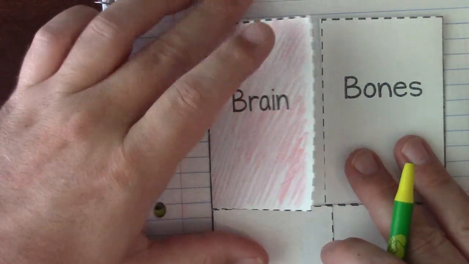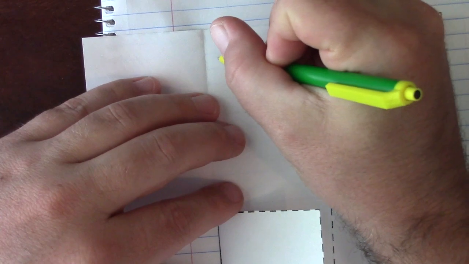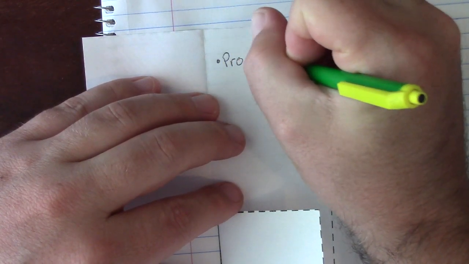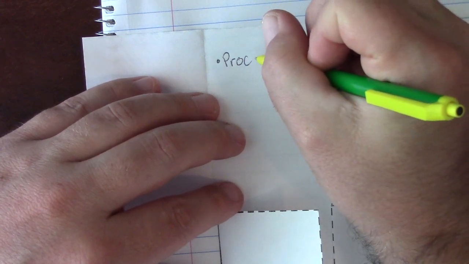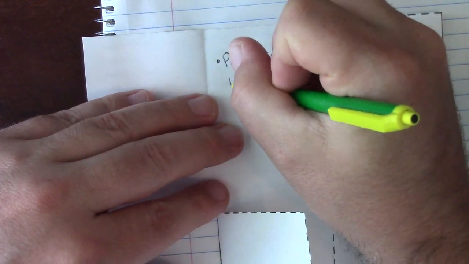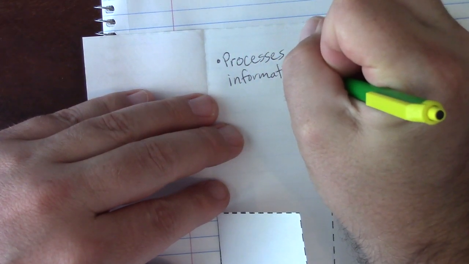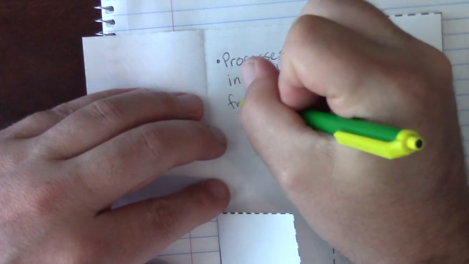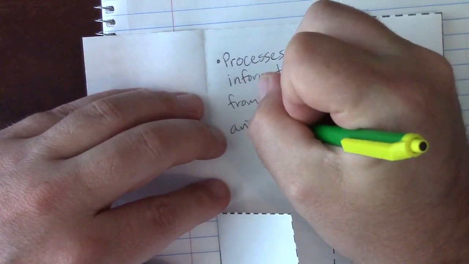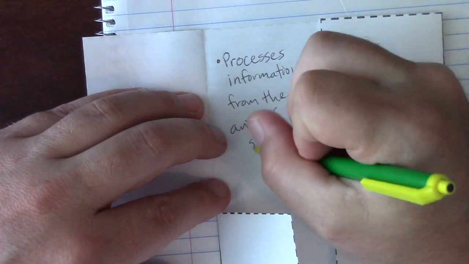Okay, the brain is used to process, so it processes information from the animal's senses.